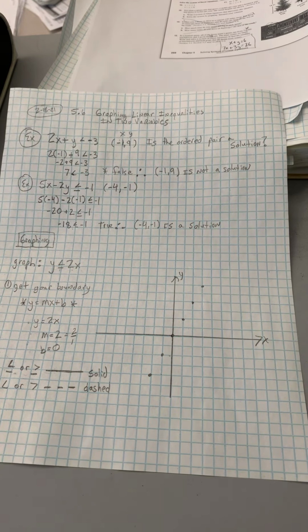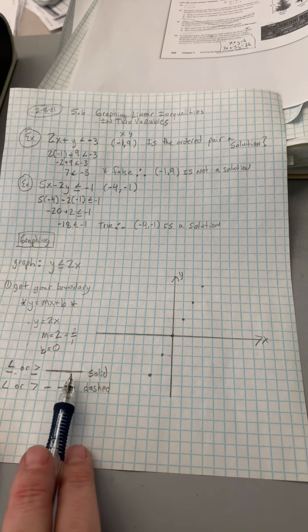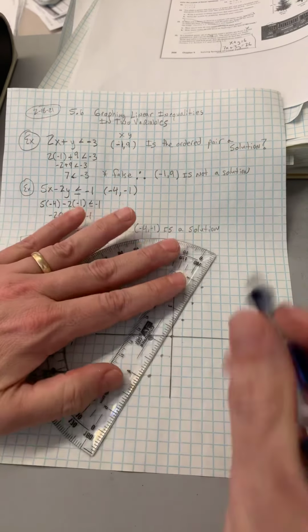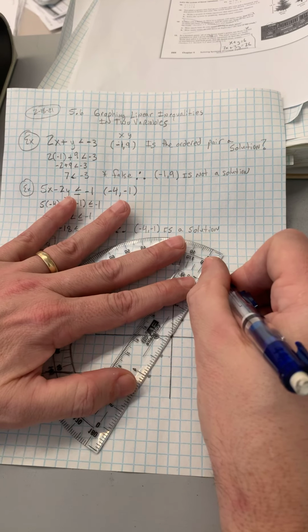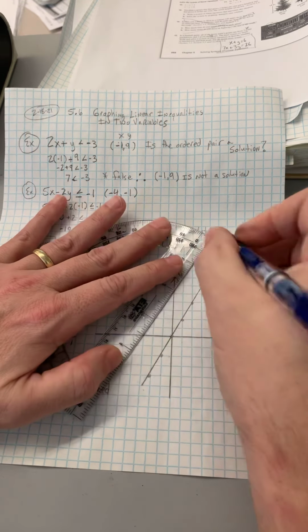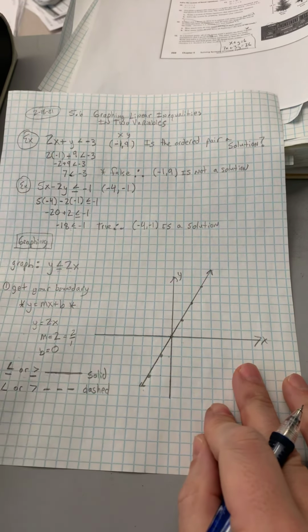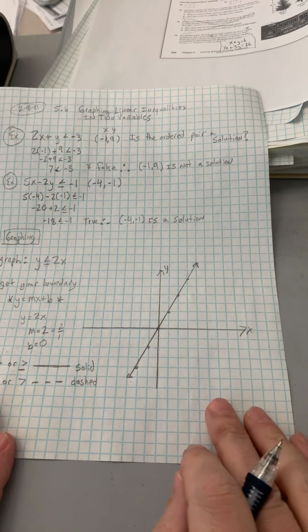There's my boundary. I've got to put my line in. It is less than or equal to, so is it going to be solid or dashed? It is going to be solid because that is a less than or equal to, and I know I need a solid line. I can pencil in that solid line next. There's my boundary line. And now, here's where the inequality comes in.